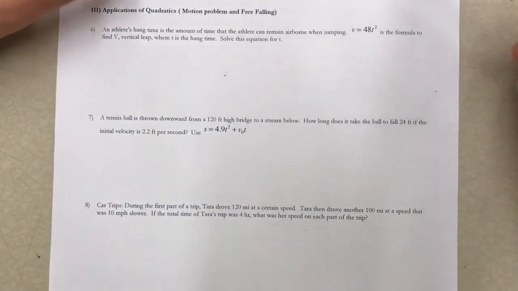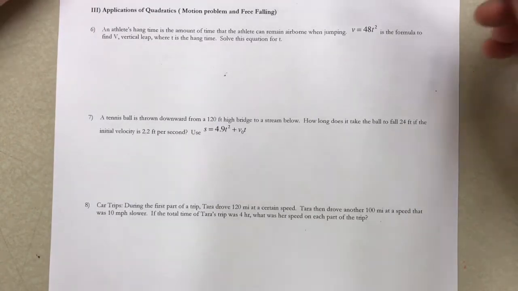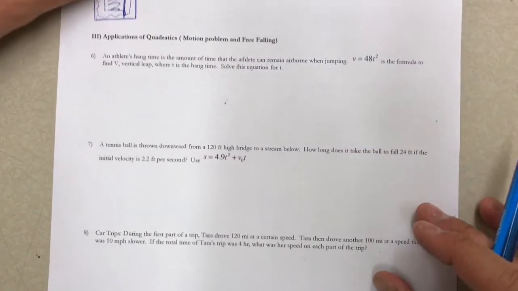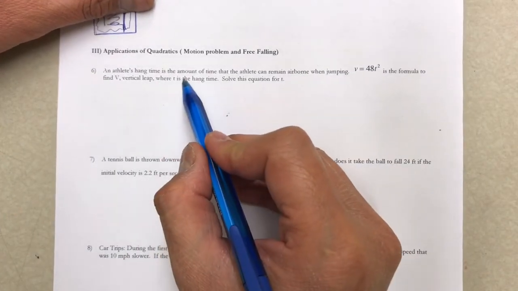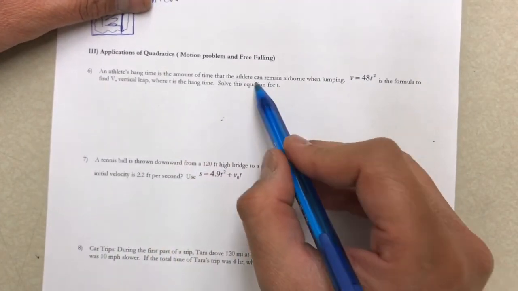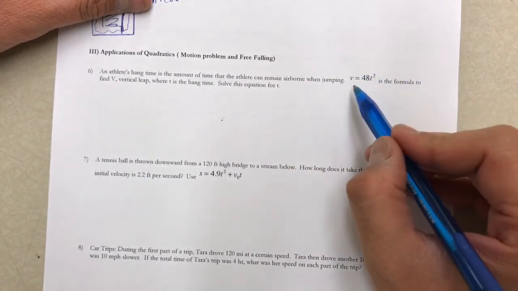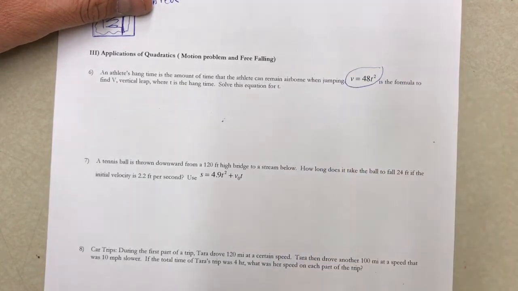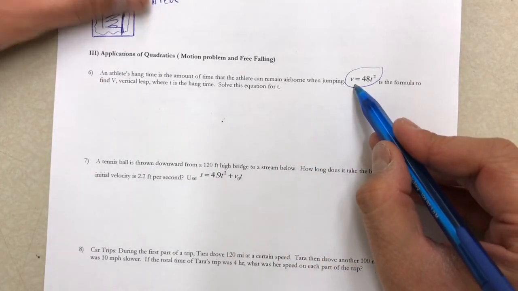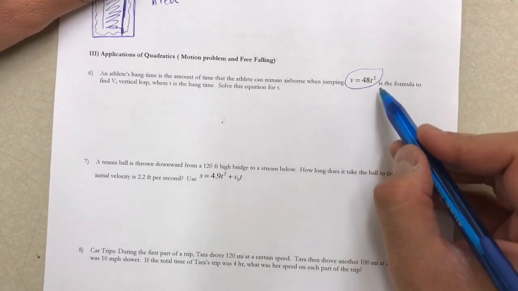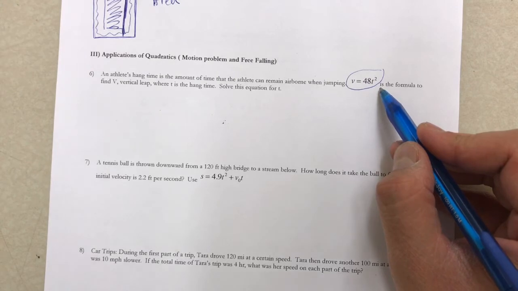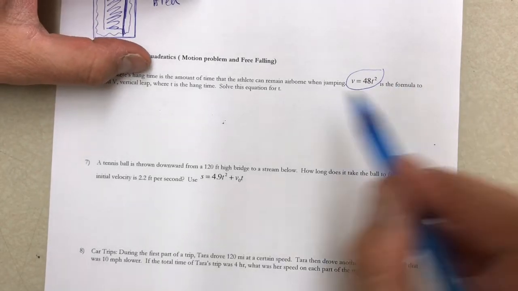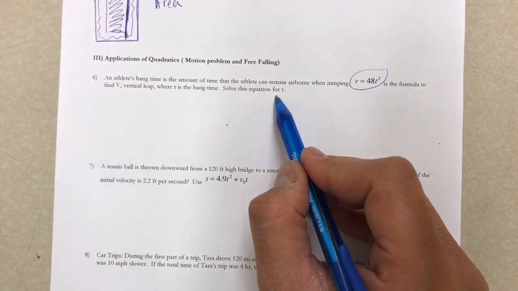More application of quadratics. However, this time it involves motion problems and free falling. An athlete's hang time is the amount of time that the athlete can remain airborne when jumping. And that's modeled by this function. V stands for the vertical leap, and T stands for the time that the athlete is in the air. They want us to solve this equation for T.